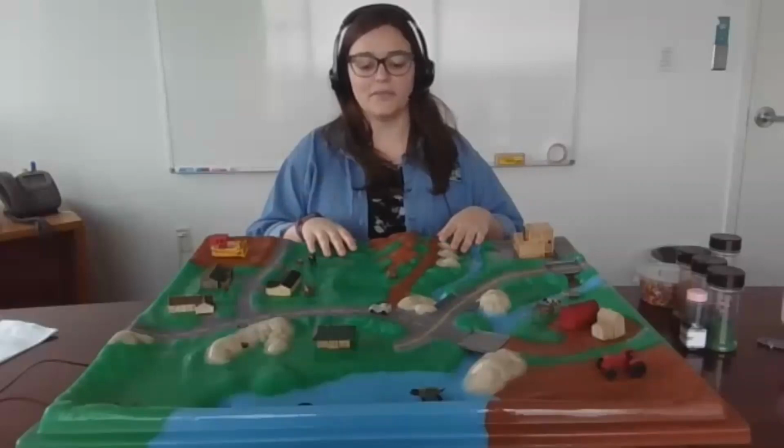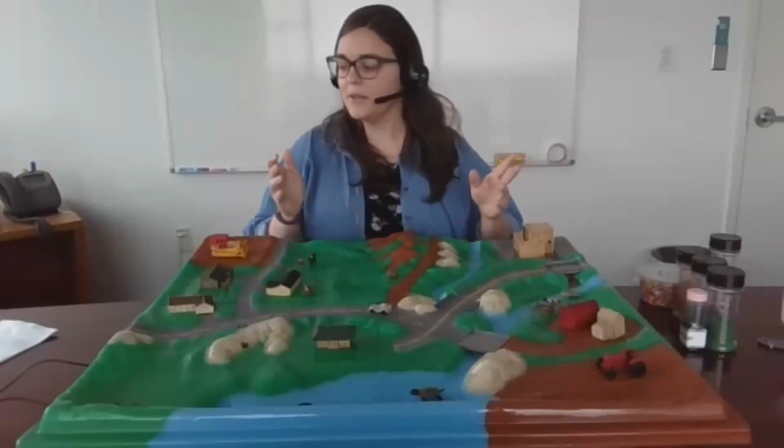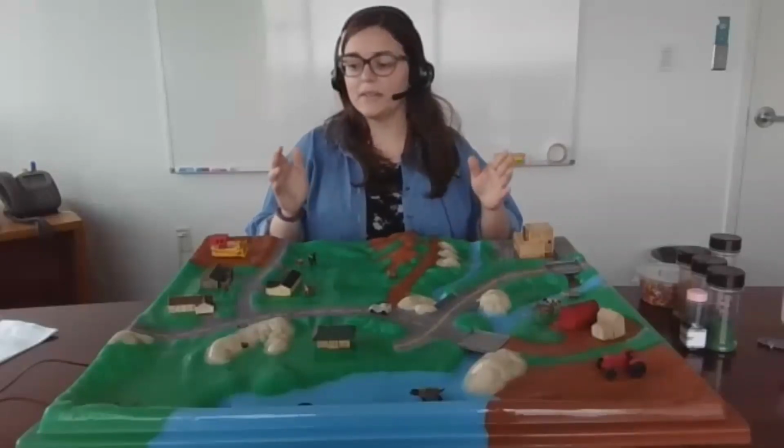So I'm going to start here with the EnviroScape model and what's on it. So we started by talking about what is a watershed.